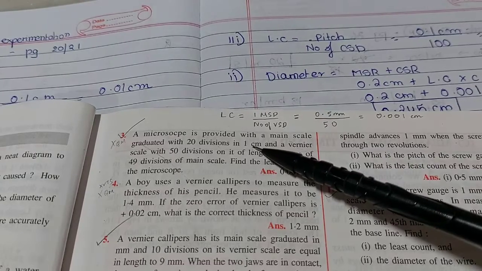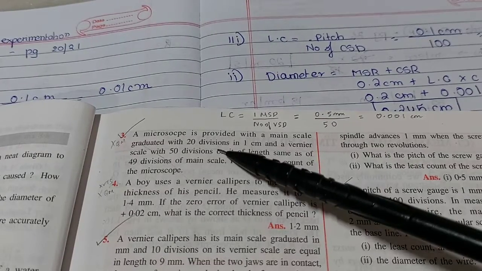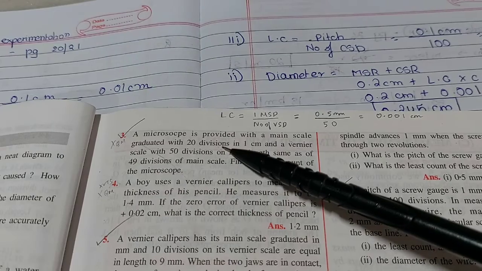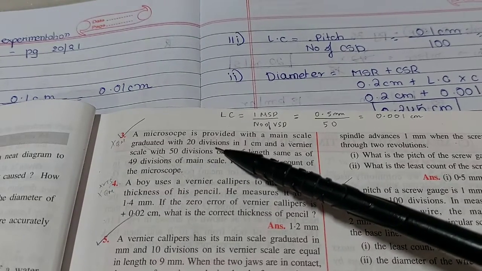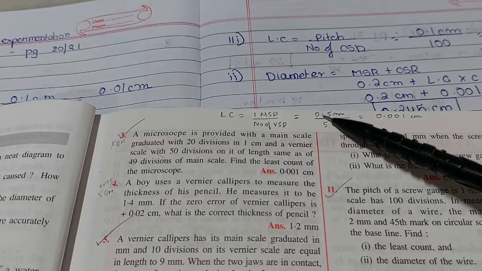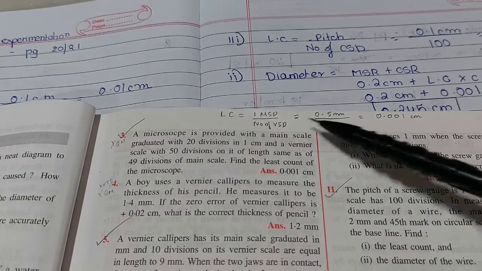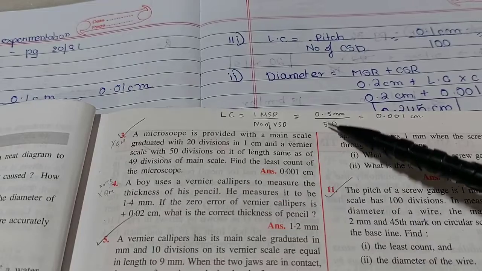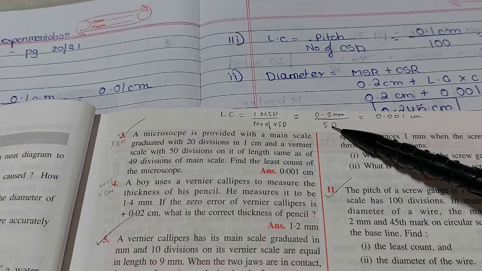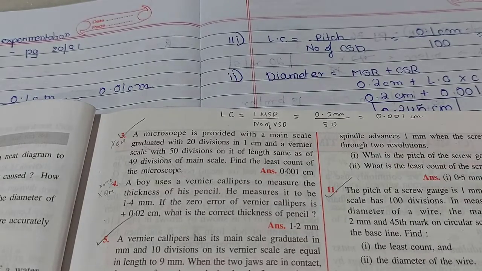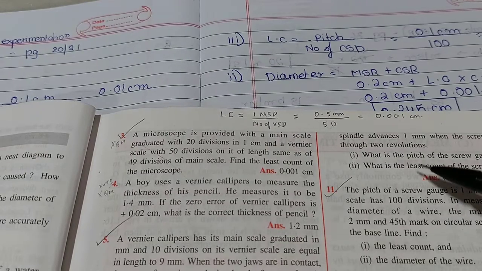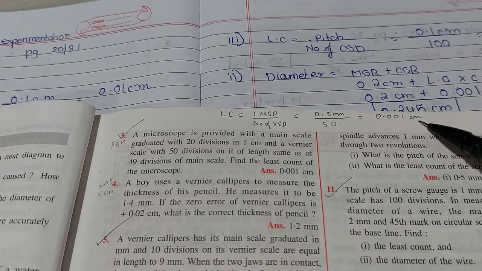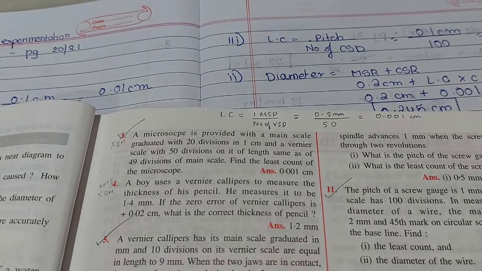Now in 1 centimeter, usually in a ruler, we have 10 divisions. So each division is of 1 millimeter. But here we have 20 divisions. That means each division will be of 0.5 millimeters, upon number of VSDs, that's 50. If you divide this, you will get 0.01 millimeter. But I prefer writing the final answer in centimeter. So divide that by 10, you get 0.001 centimeter.